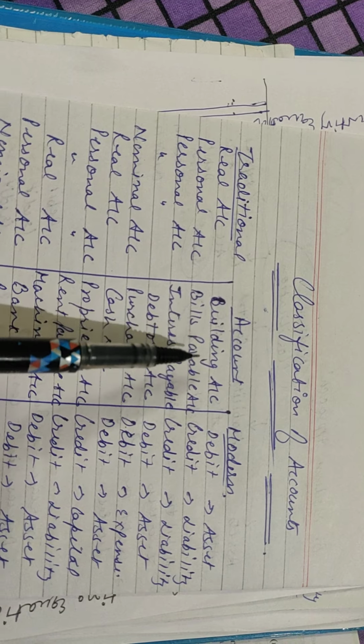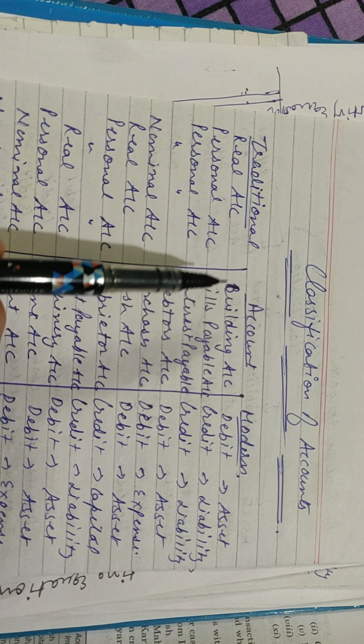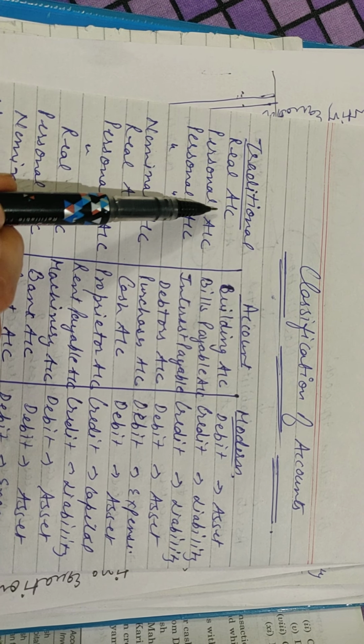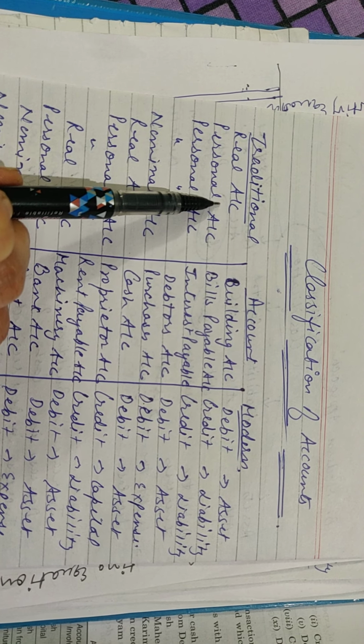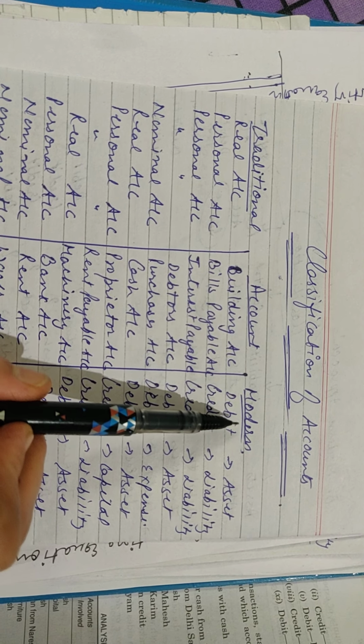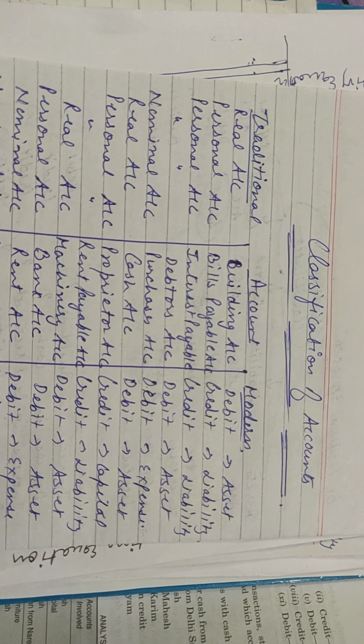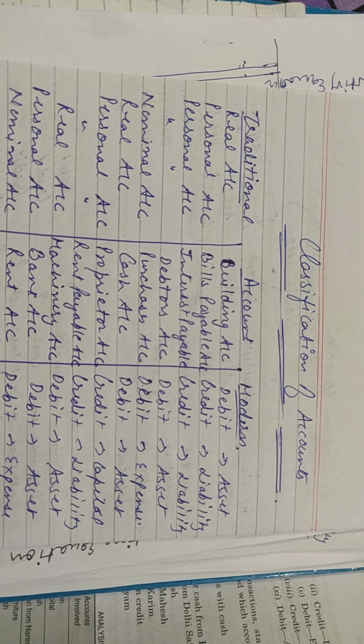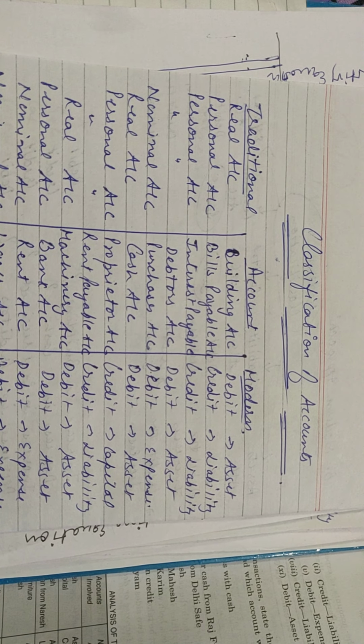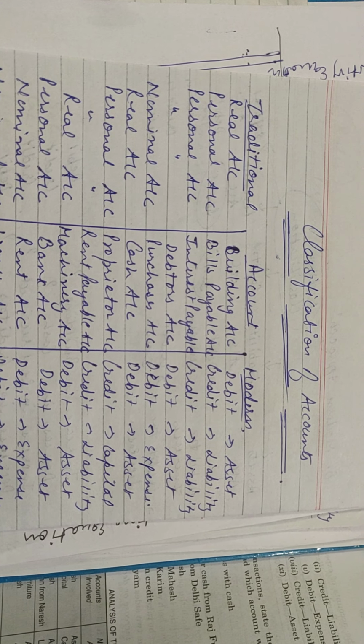Like we have building account. Building account is the nature of a real account in the traditional approach, and under the modern approach we debit the asset. Similarly, you will have to revise all these classifications of accounts according to both approaches.